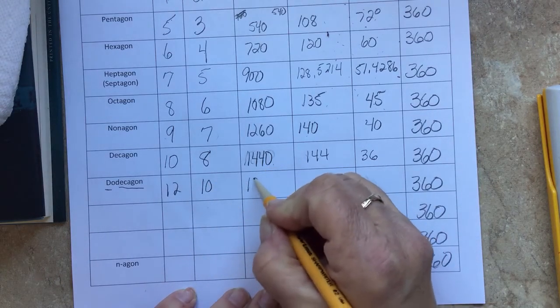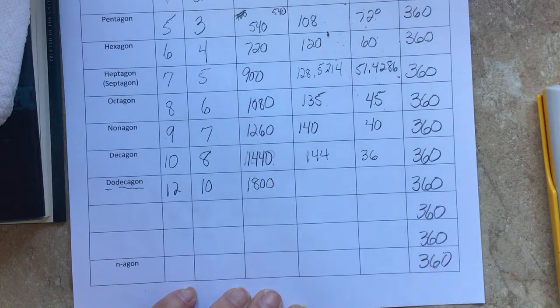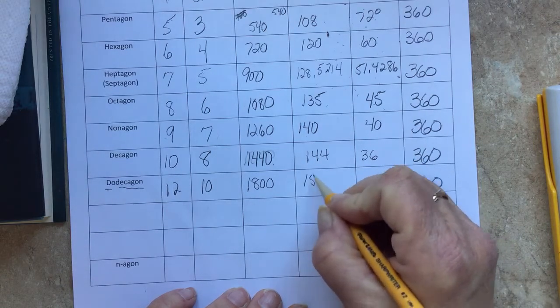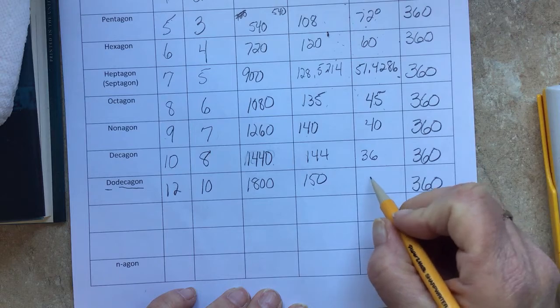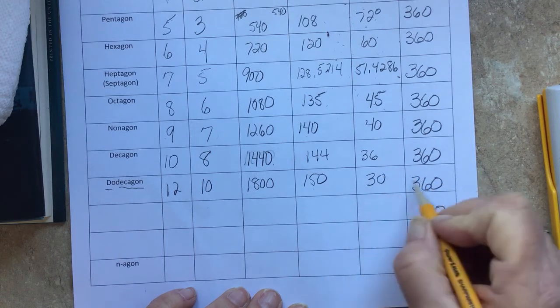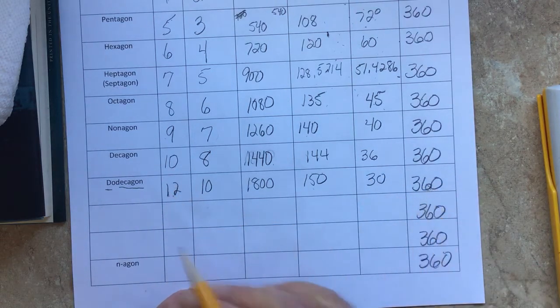So 10 times 180 is 1800, divided by 12, because there's 12 angles, is 150. If an interior is 150, then the exterior must be 30. 30 times 12 gives me the 360. We're good.